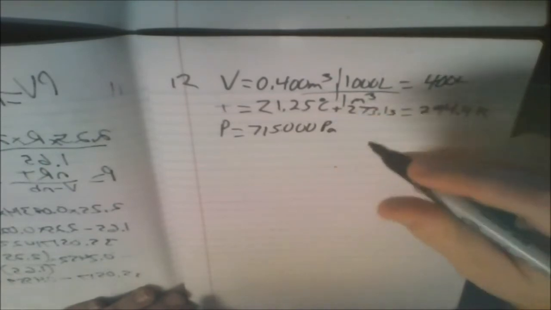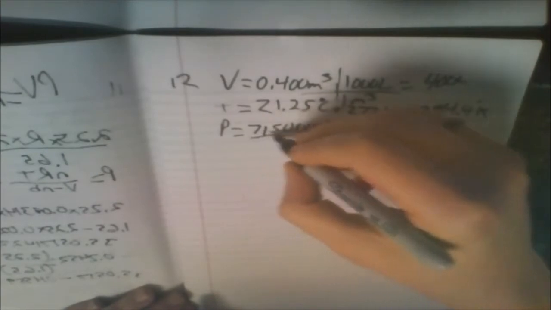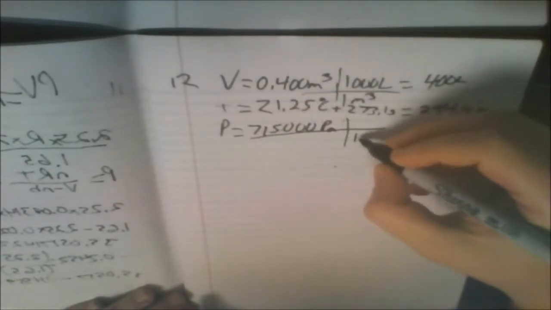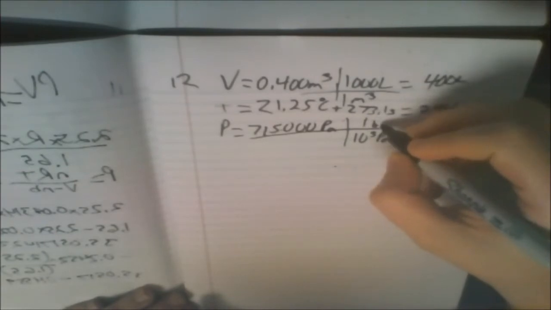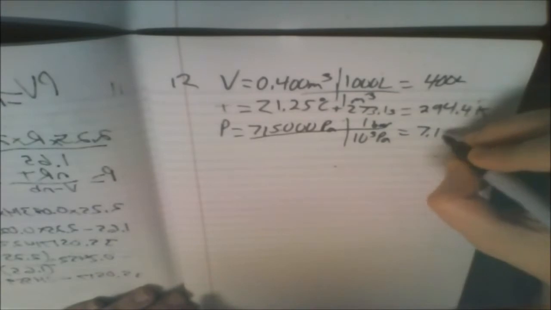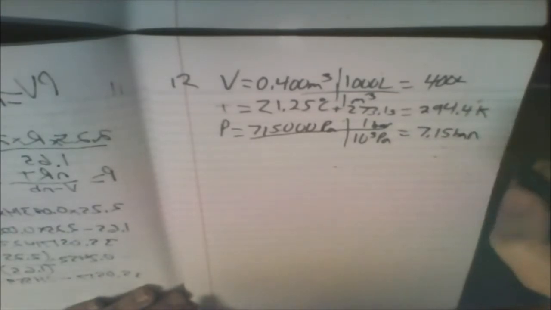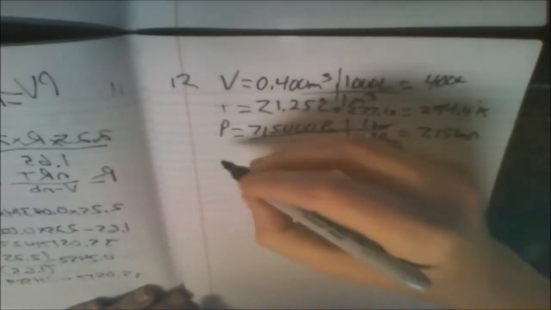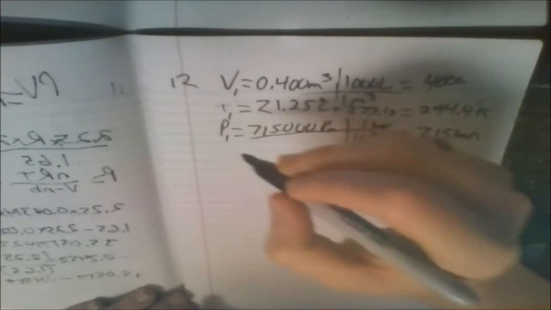Well, there is 10 to the fifth pascal in 1 bar, so 7.15 bars. Now that's V1, T1, P1.